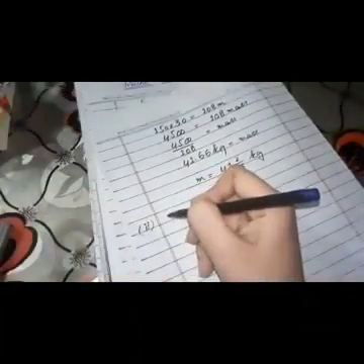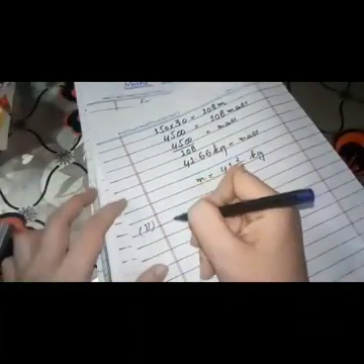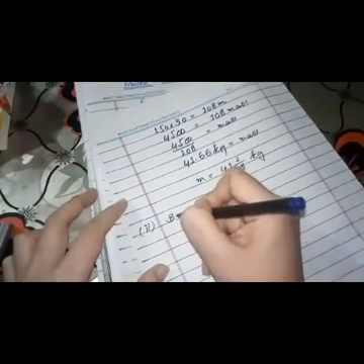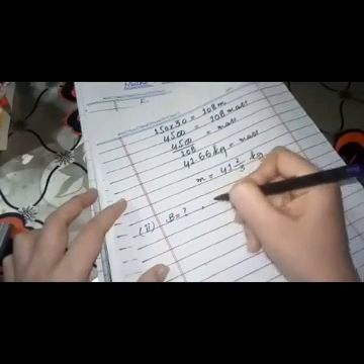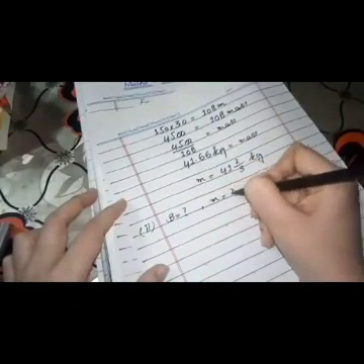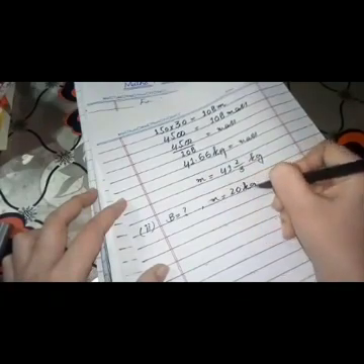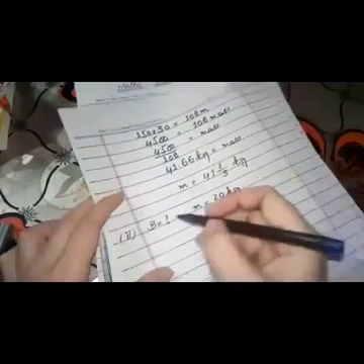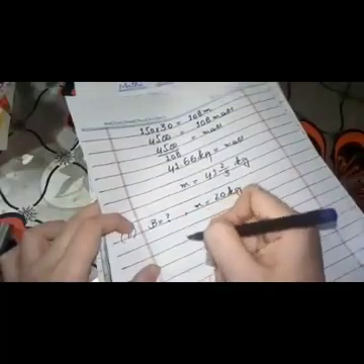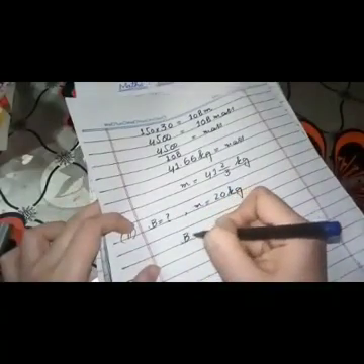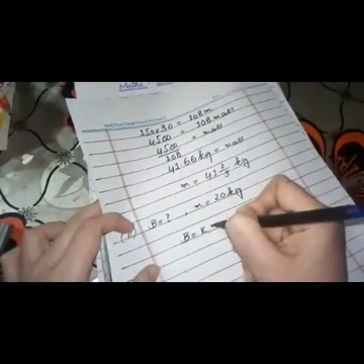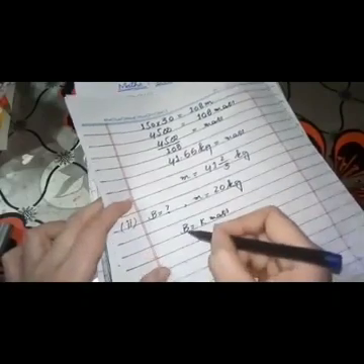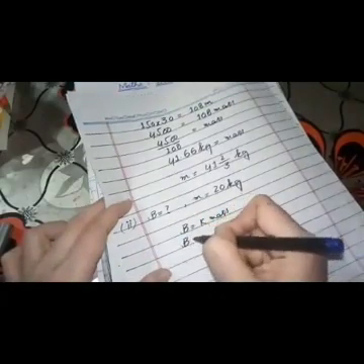Means we have to find the number of books here, and mass is 20 kg, given. So let's start again from that basic equation, that is P is equal to K into mass. P we have to find.